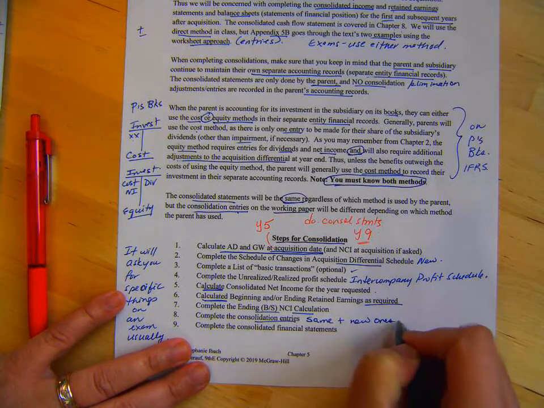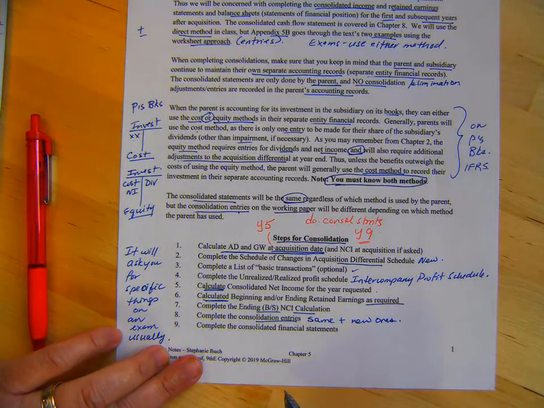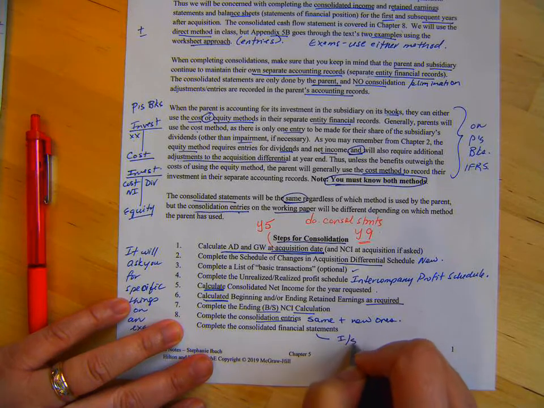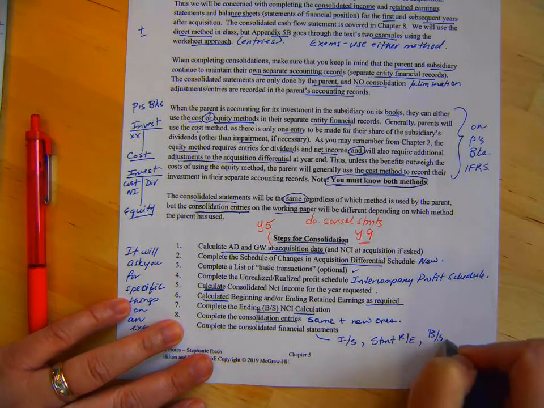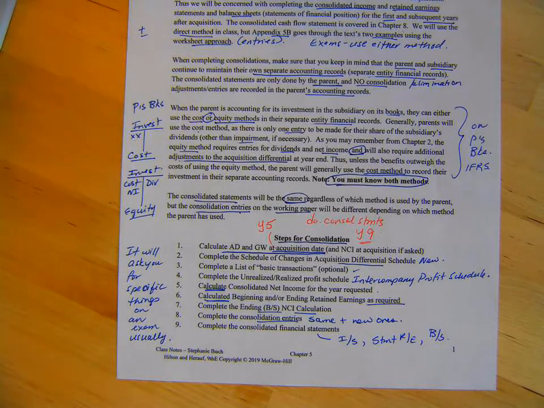So each chapter we're going to keep adding new consolidation entries and complete the consolidated financial statements. So now we're looking at the income statement, the statement of retained earnings, and the balance sheet. So we've moved on. With this, we're going with the passage of time instead of just acquisition date. And then we're going to add a little more to it in chapter 6 and then a little more to it in chapter 7.